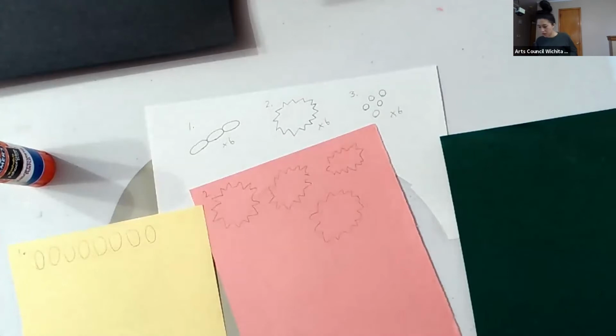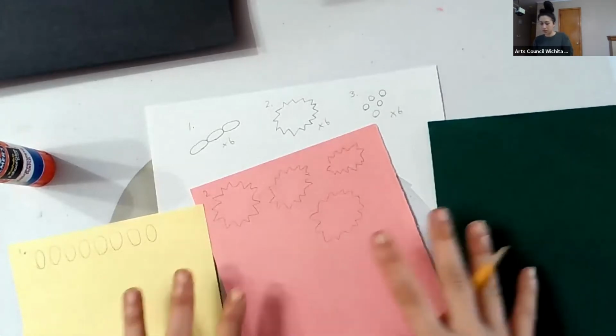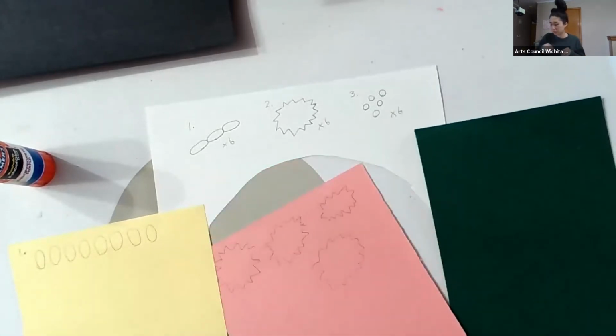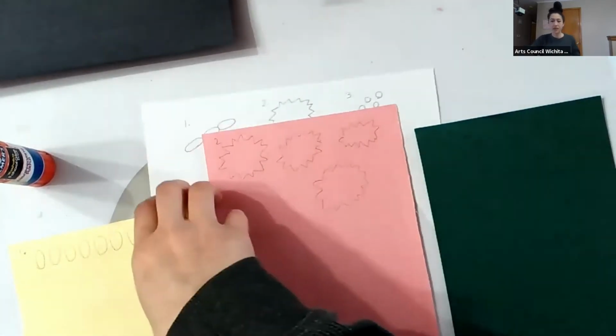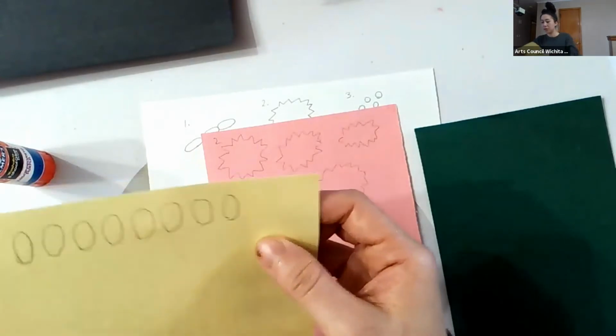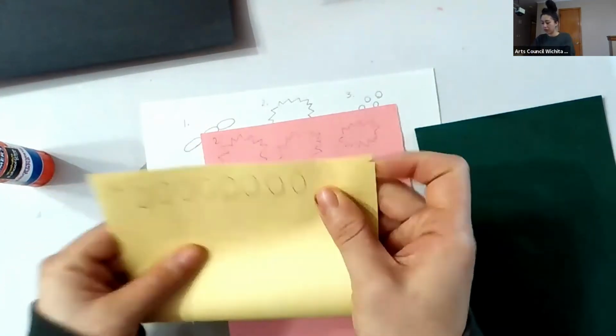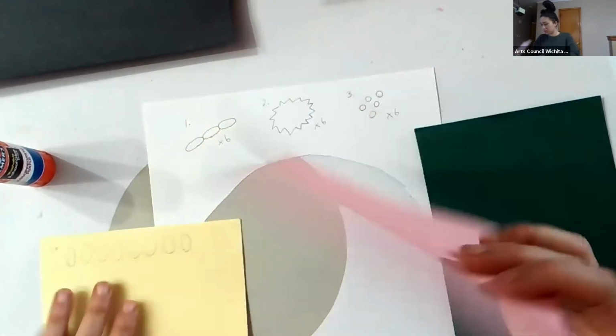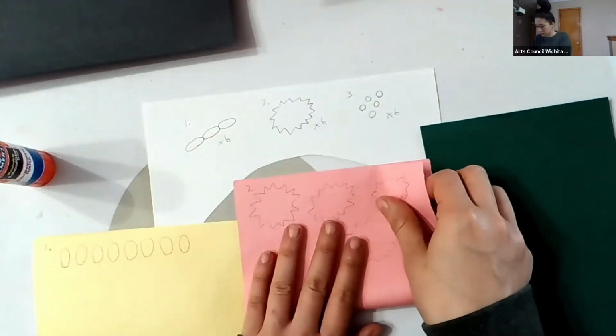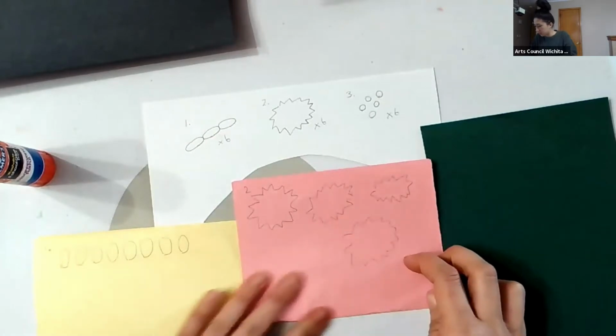Okay. And now I just need to cut these shapes out. And when we're doing a lot of repeating shapes like this, it does save a lot of time to double up your paper or fold it in half and then cut out 2 shapes at once. So I'm going to do that just to save myself a little bit of time.